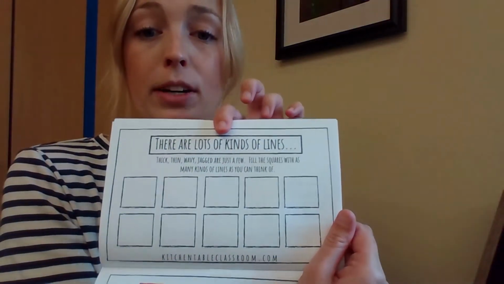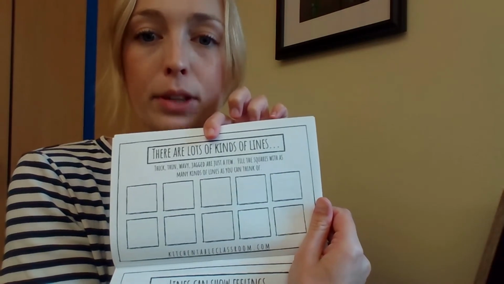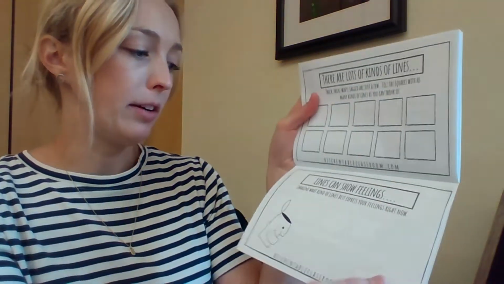Now you have a bunch of boxes where you can show more types of lines. So practice your line drawing. Thick, thin, wavy, jagged. There's many types of lines, so you're going to fill in all these boxes.